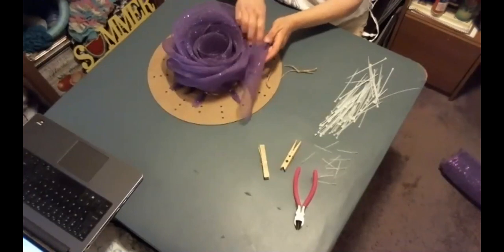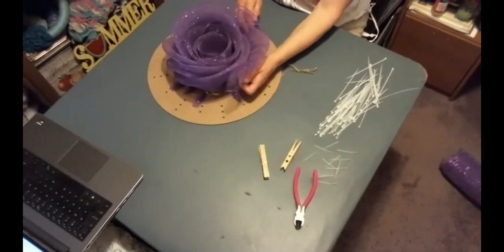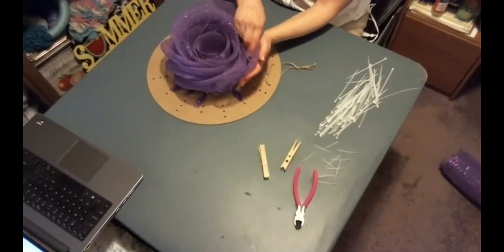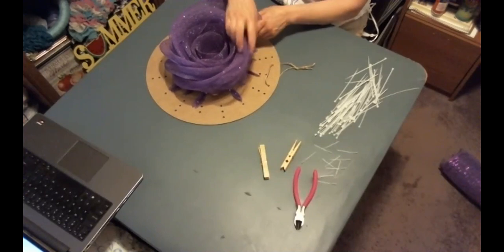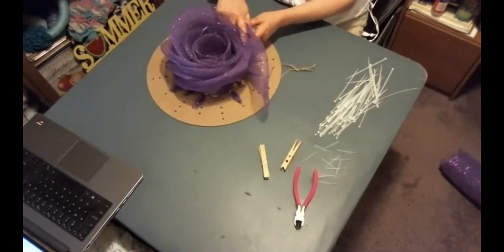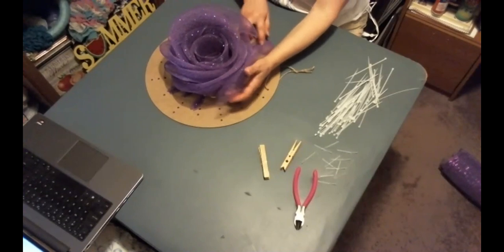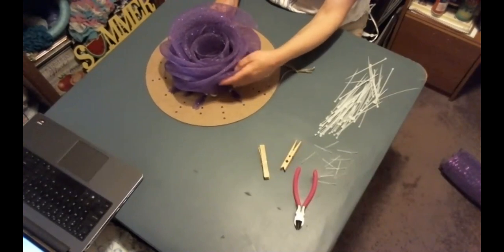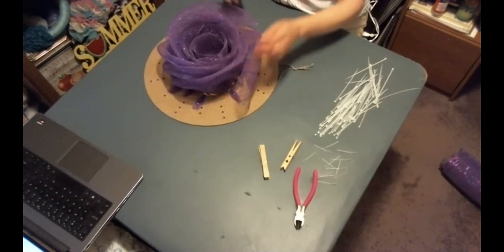Hi, Mimi. I have a question. I'm still on the first step. Do all the leaves, or whatever you call them, stand up or lay flat? They're standing up. The only part that's flat is your little tail. The tail. Okay. Yep, that's the only part that's laying flat.